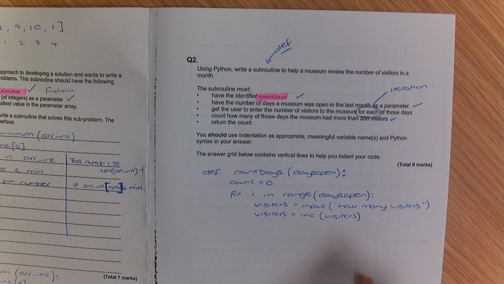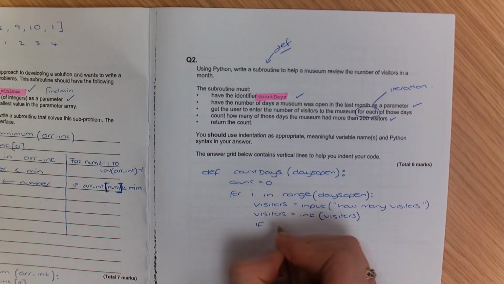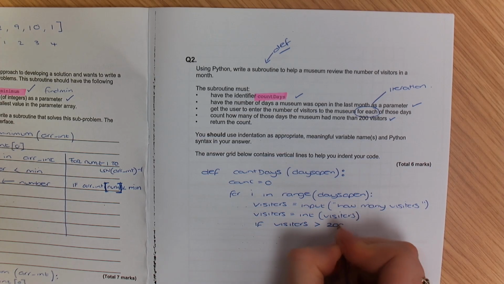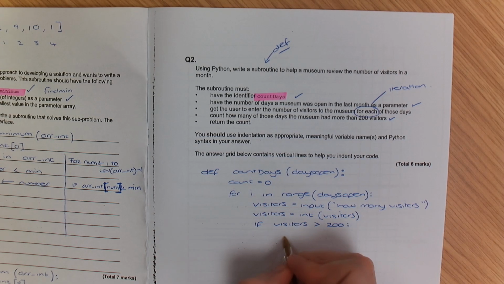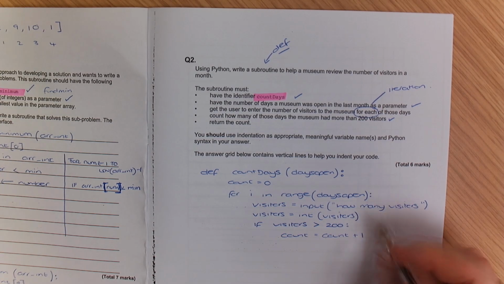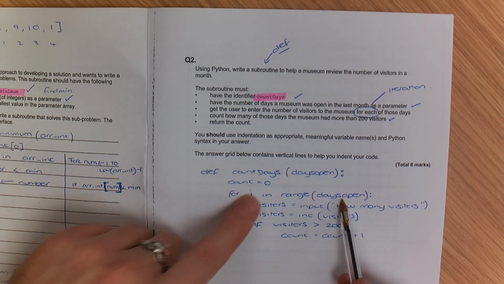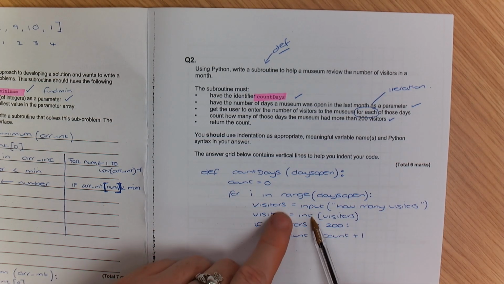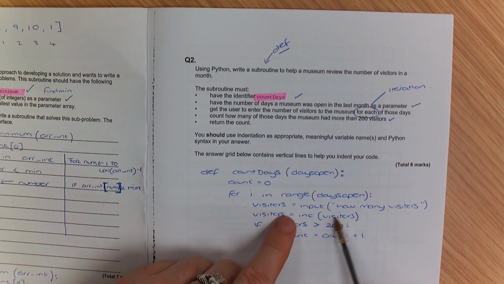Because it's an integer, I can say if visitors is greater than 200, count equals count plus 1. So every day that we iterate through, I'm going to ask them again, how many visitors were there?